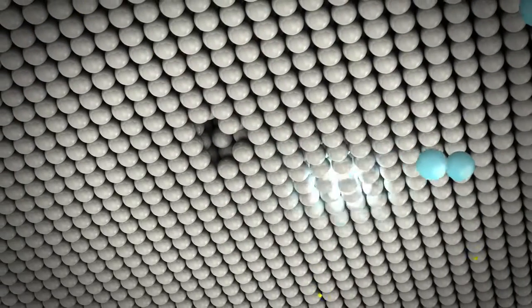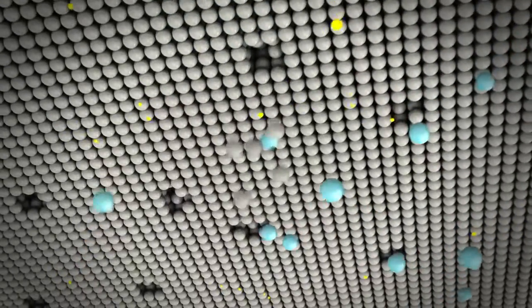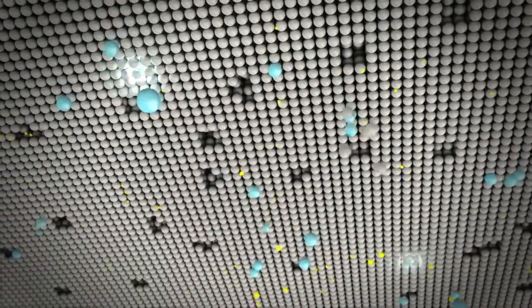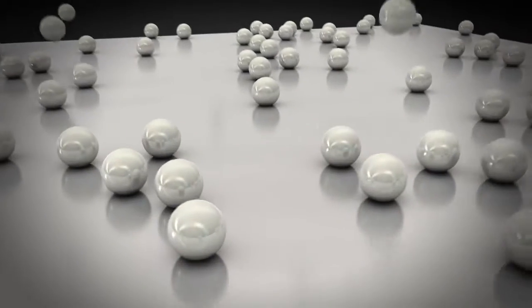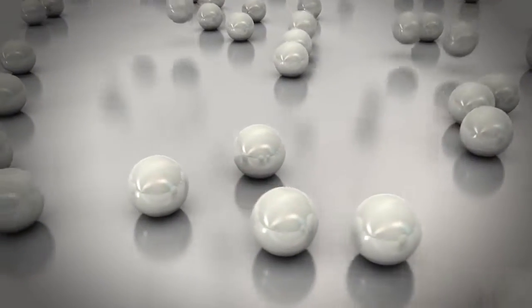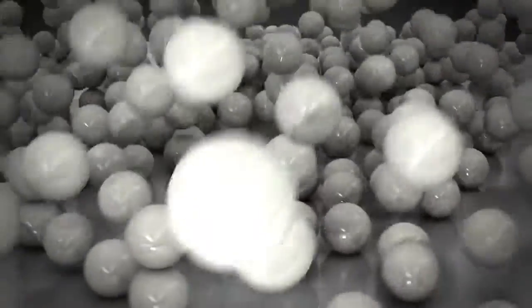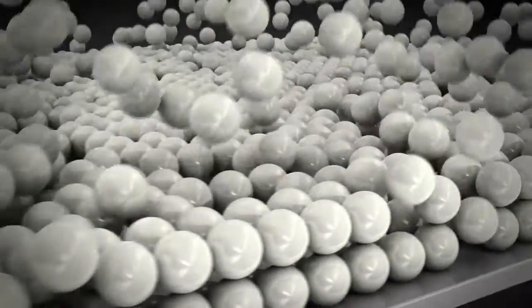Let's see what happens. The argon ions collide with the target and eject molybdenum atoms from its surface. This is what the sputtering process is all about. In a way, it resembles a game of billiards, don't you think? Layer by layer, the ejected molybdenum atoms are deposited onto the glass substrate opposite the sputtering target.